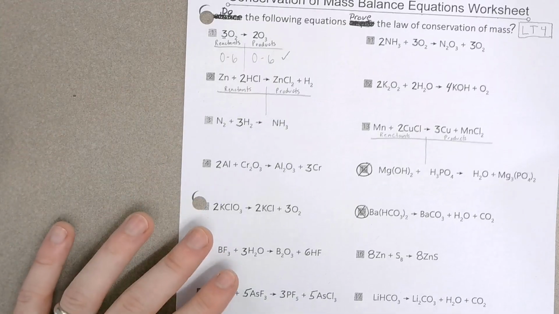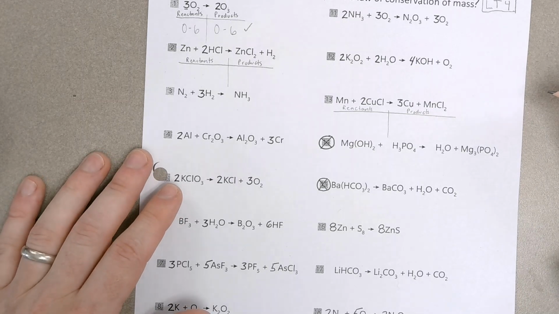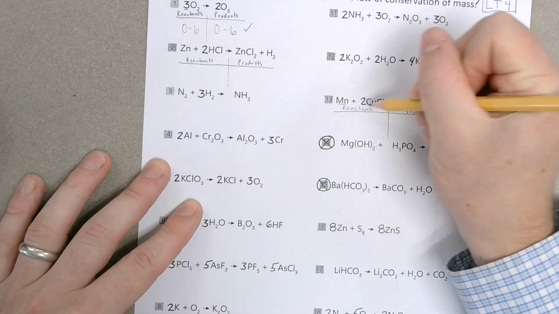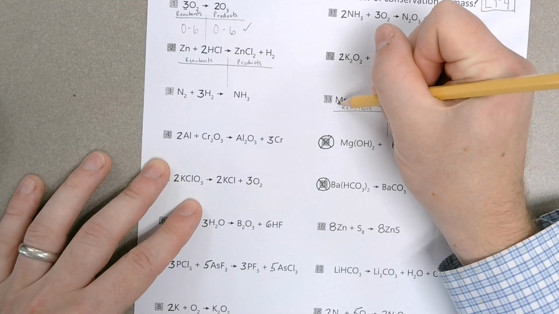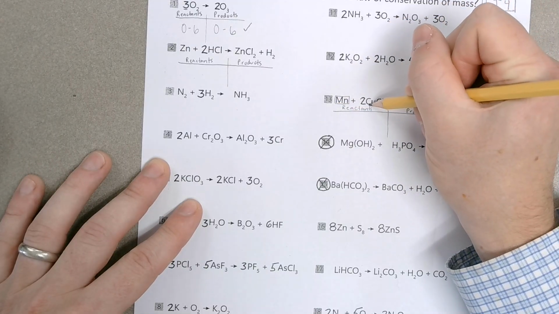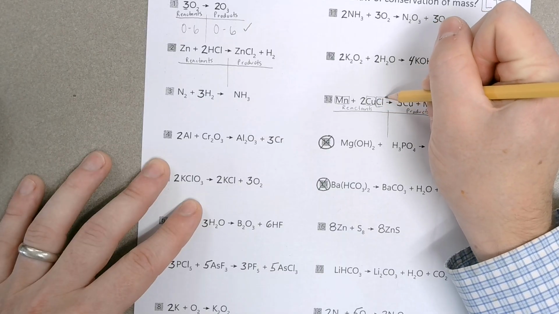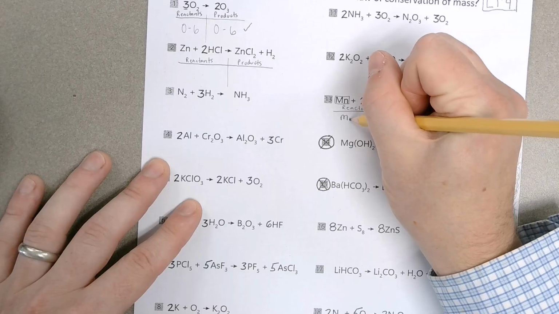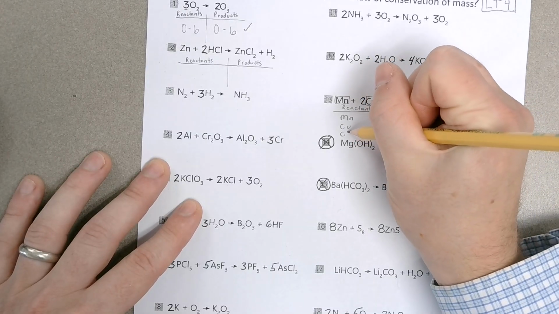Let's skip ahead to 13. The reason I'm skipping to 13 is because a common misconception that I'm seeing is that kids will see 2 letters in an atomic symbol and think that's 2 separate elements. In fact, Mn for manganese, a type of metal, is a single element. Cu for copper is a type of element, and Cl is a nonmetal, chlorine. So that's what we're going to account for on each side. We're going to see how many manganese atoms there are, copper, and chlorine.